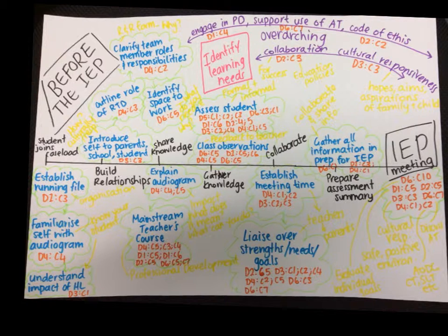And as I'm establishing that running file, I also familiarise myself with the student's audiogram. So this comes under Domain 4, Competency 4, which is to interpret reports from other professionals who work with students who are deaf and hearing impaired. So as I'm preparing my running file, I transfer the copy of the audiogram that I have from the audiologist onto a template that includes a speech banana. And that's just so that I feel more equipped to explain that audiogram to others.